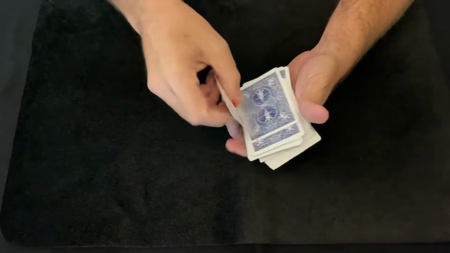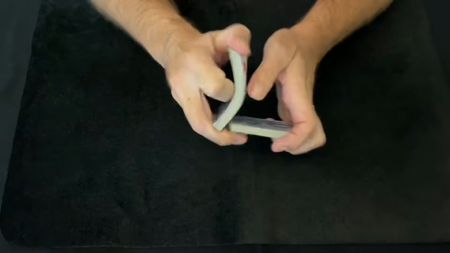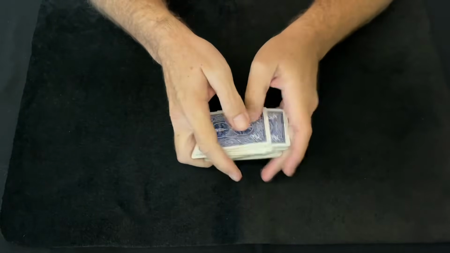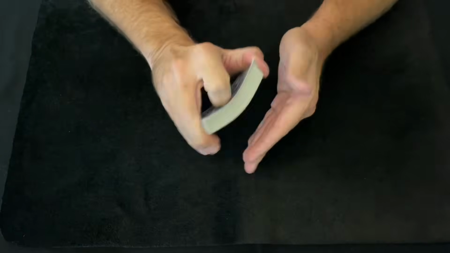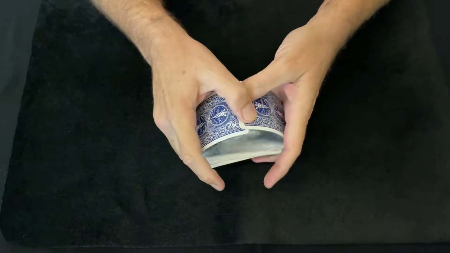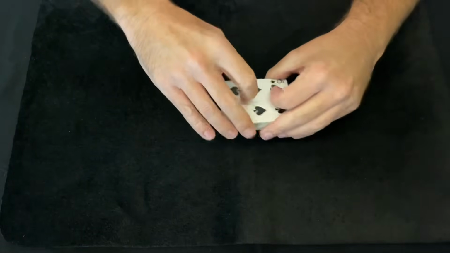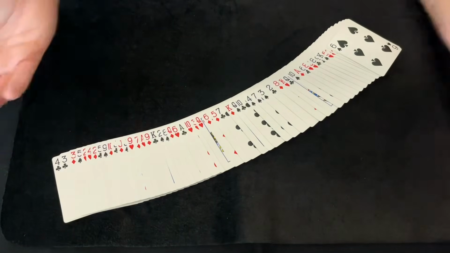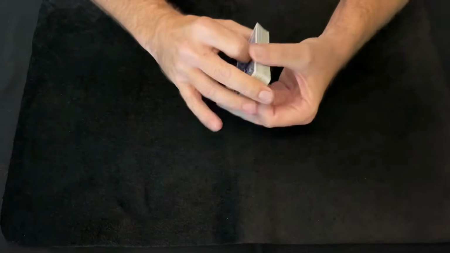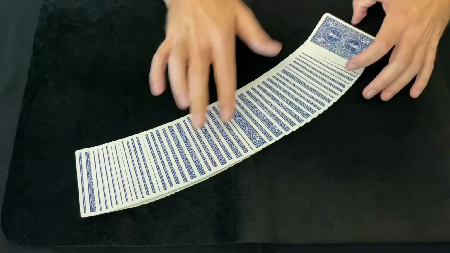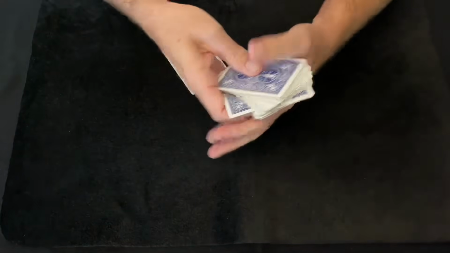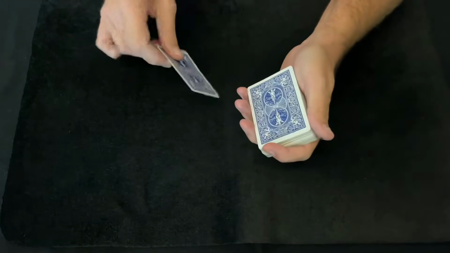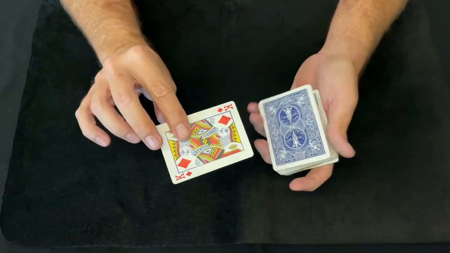Really simple to do. As long as you can control the card to the top of the deck and then control it to the second card from the top of the deck, you're pretty much golden on this trick. It's a regular deck of cards. There's no setup, nothing. So you have a spectator select any card that they like. Let's say they pick that card. You control that card to the top of the deck and use any method that you like. I'll just show you what I did.